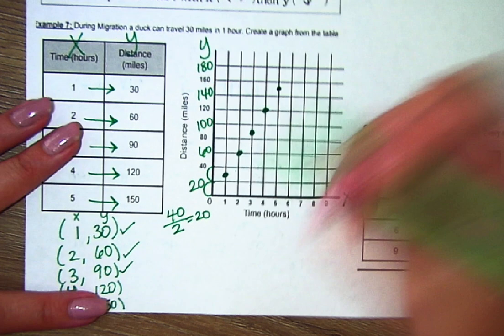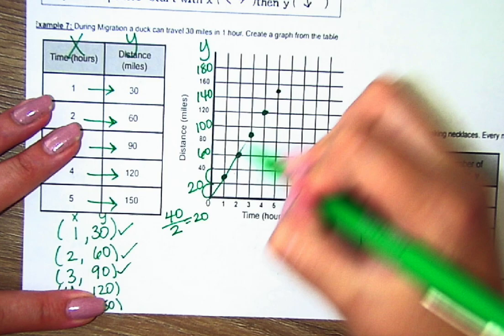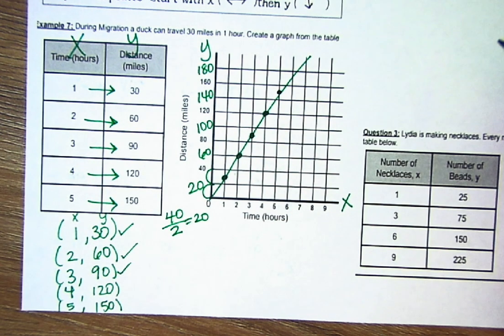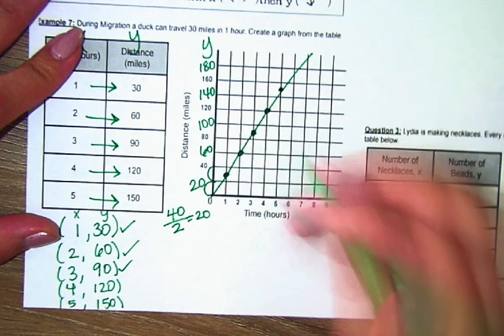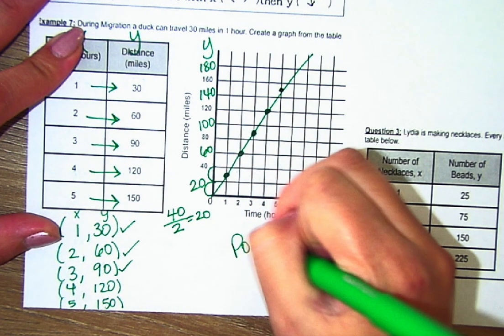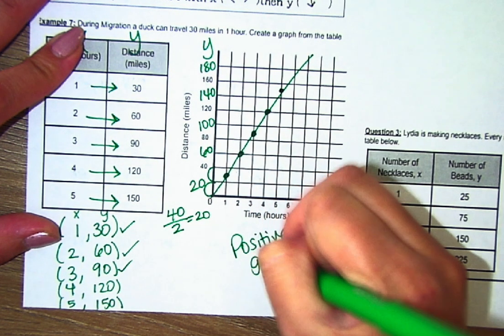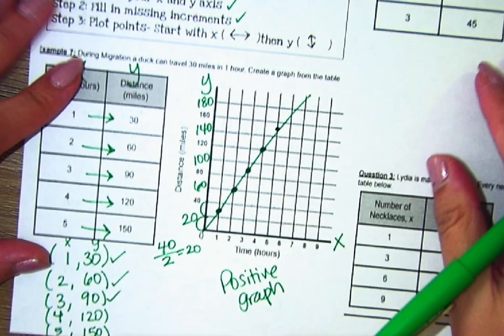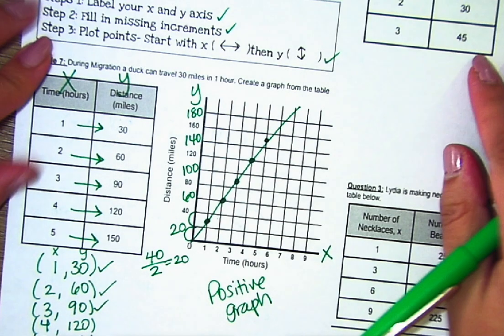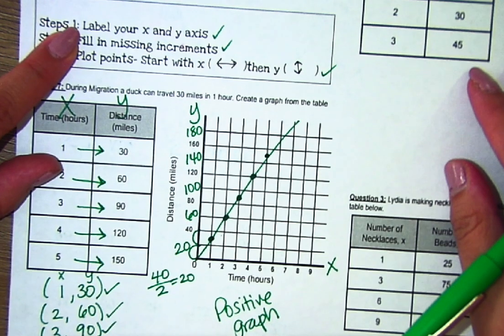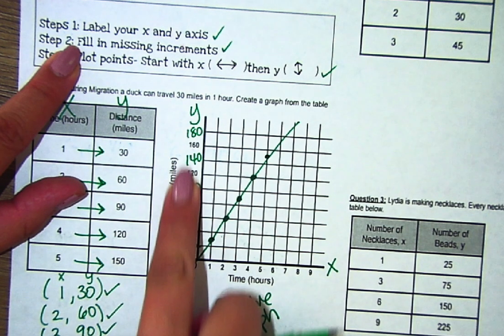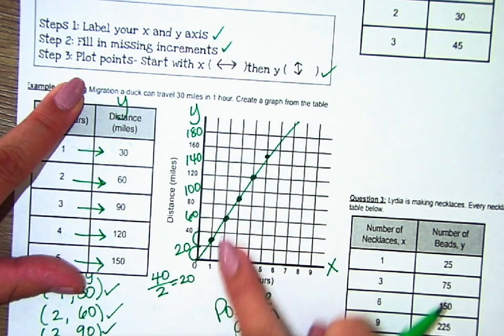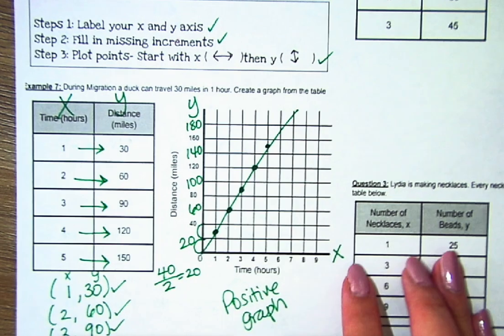Okay, I'm going to go ahead and connect my lines. So you can already tell that this graph is going up. It's a positive graph. Okay, so we did all 3 steps. We labeled my X and Y, put my labels, we filled in my missing increments here, and we plotted our points on the graph. Okay, so you're going to be doing this now.